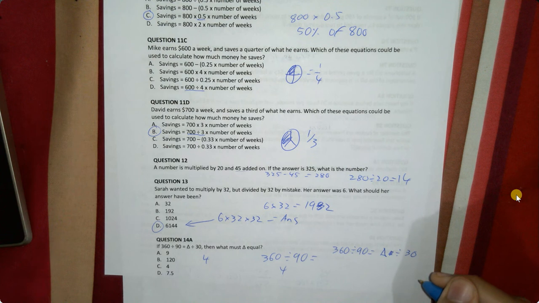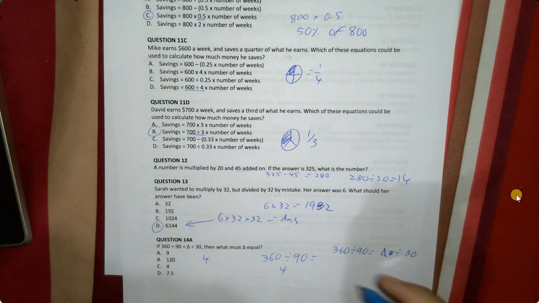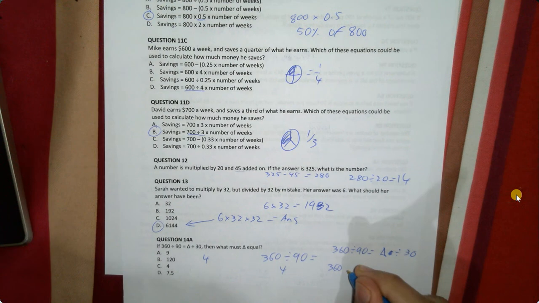If you multiply both sides by 30, actually no, divide both sides by 30, that will fix it. So that will end up getting you this. So 120 is the answer.